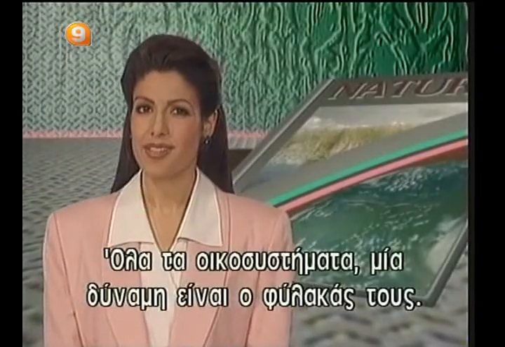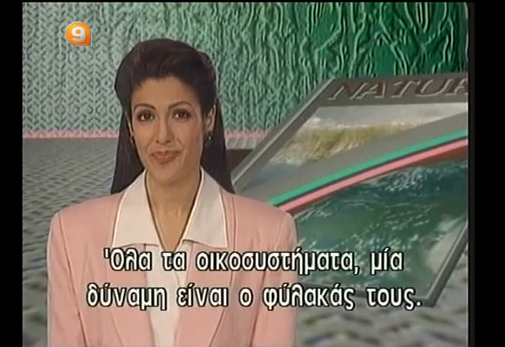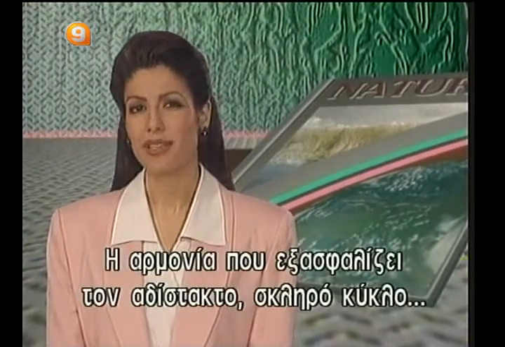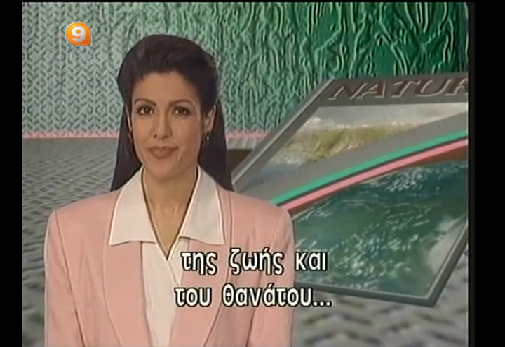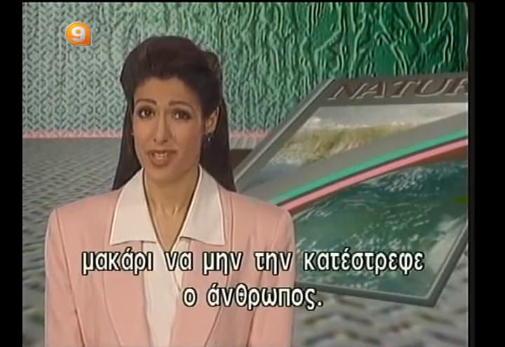In all ecosystems, a force keeps watch. Harmony, ensuring a relentless, pitiless, natural cycle of life and death. If only man didn't abuse it.